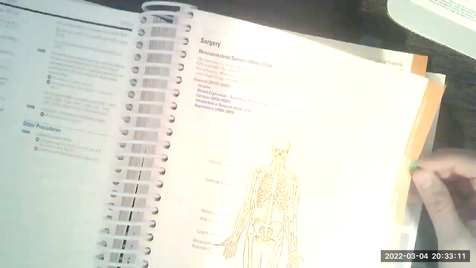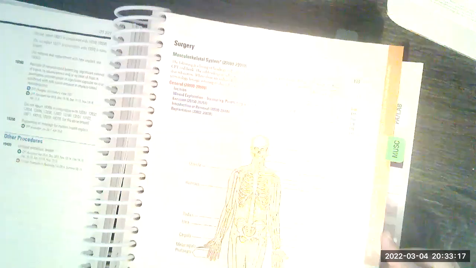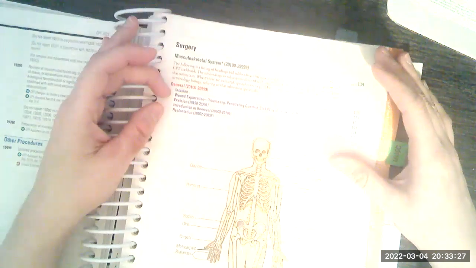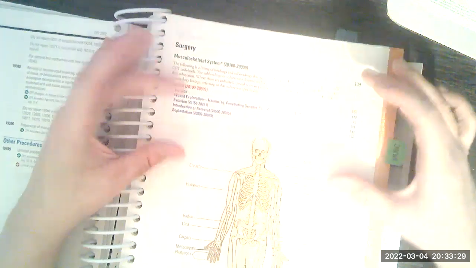But then you'll have sections like musculoskeletal. It starts on 131. That's going to have a table of contents here, and you can go ahead and put your tab at that table of contents. So for most of the body systems, they will have their own table of contents, not blended too much with another section, but occasionally they will be nestled in there like that integumentary was.